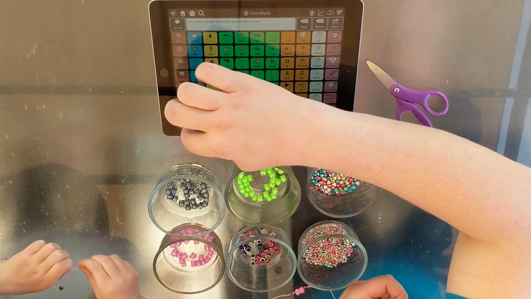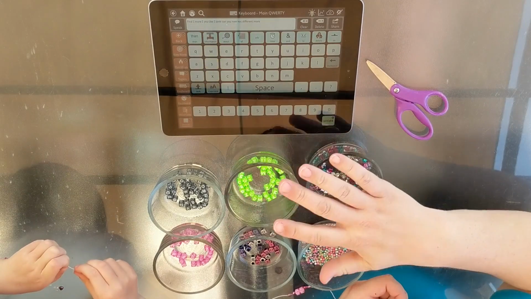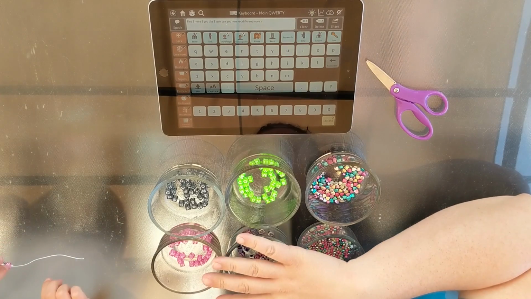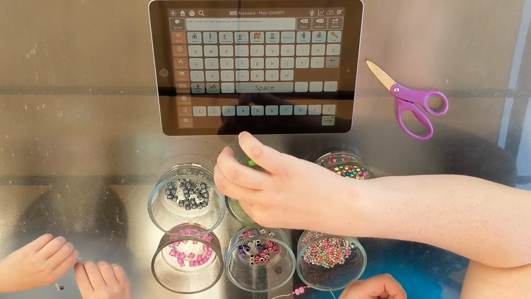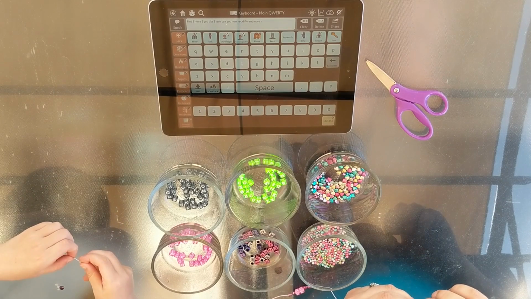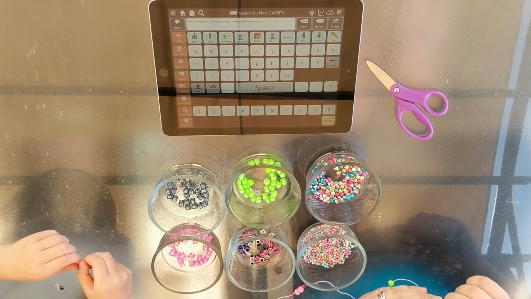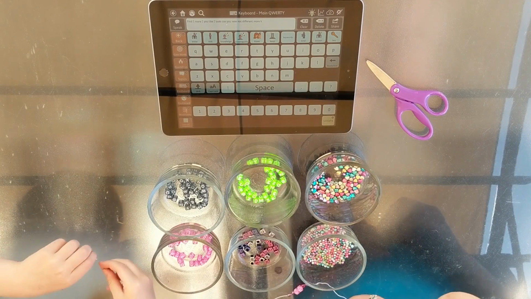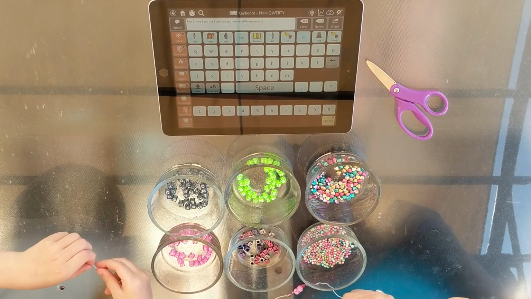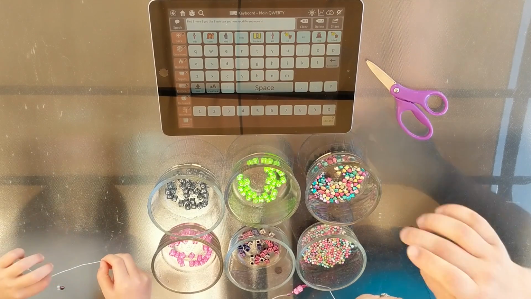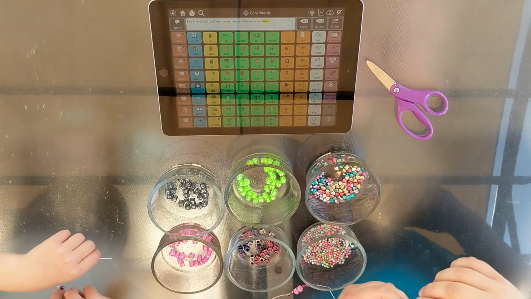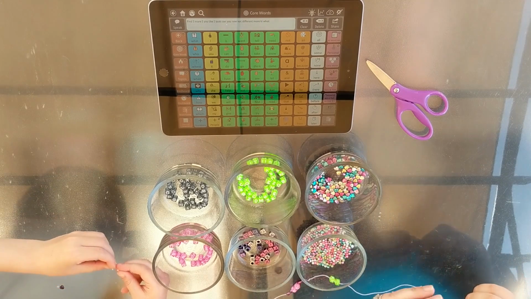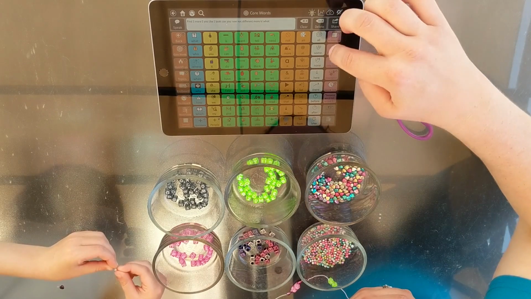B, and I'm going to spell my message like I said. I'm going to say kind. K makes a K sound, so I'm going to find a K. I found a green one. Kind has an I, right? Yep. What sound do you hear next? Good job.